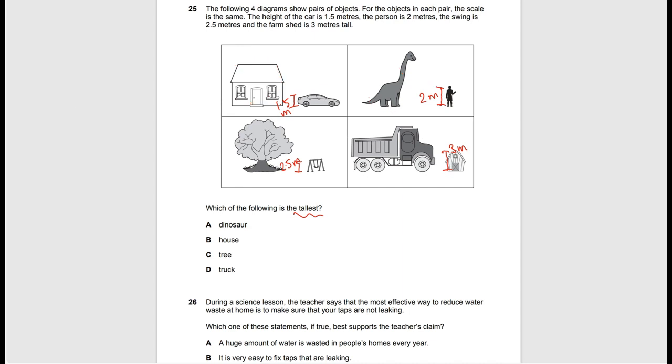So if I just erase these annotations, let's start with the house. We can estimate about a third, so that the car is 1/3 of the height of this house. And 1.5 times 3 is equal to 4.5. So the house would be 4.5 meters tall.